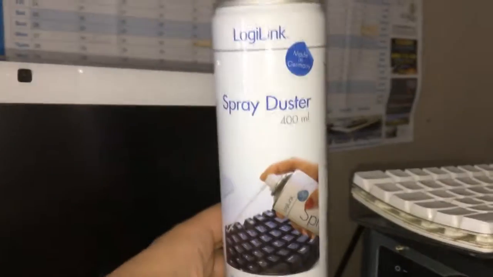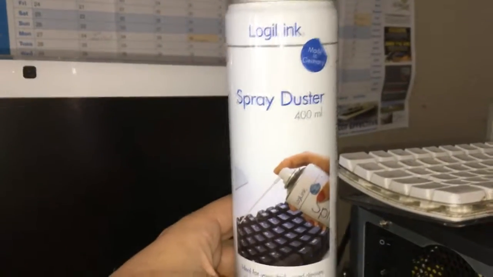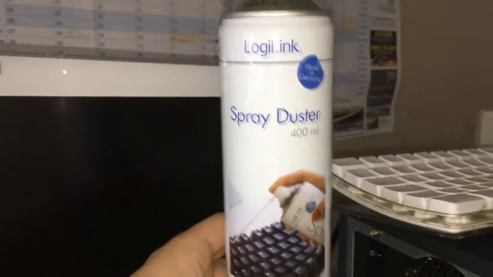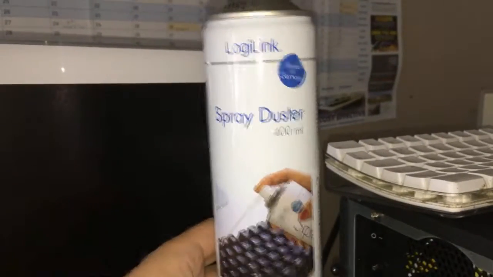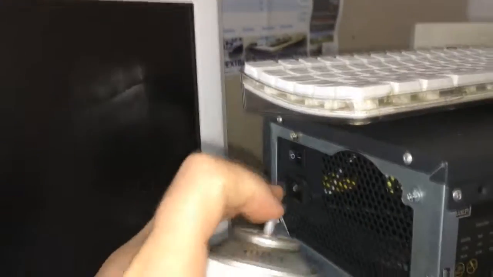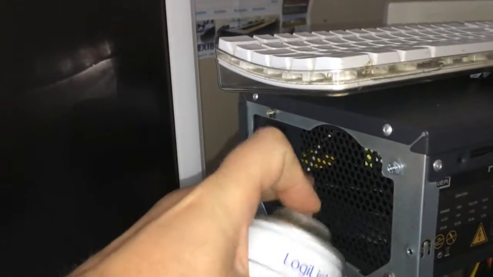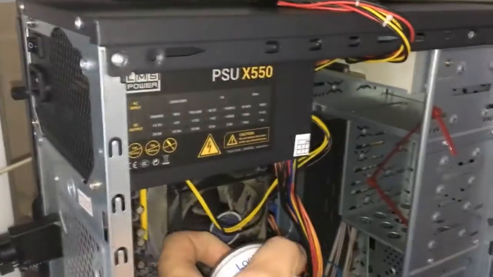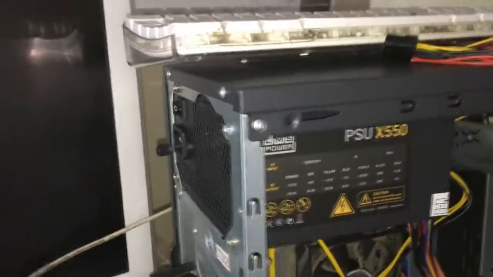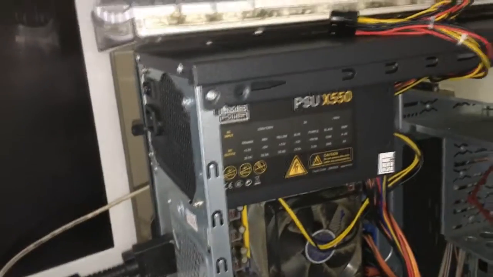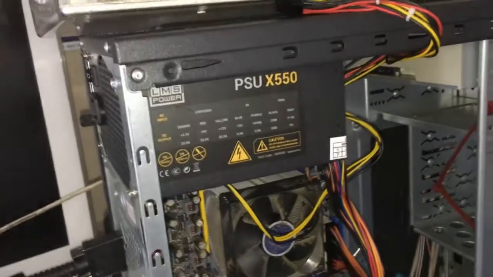This is normally what you can pick up from your local Poundland, Maplins, PC World, and you buy one of these and you just spray out the fans in here like that, and keep them all nice and clean, and that will prevent the computer from overheating, failing, or even crashing.